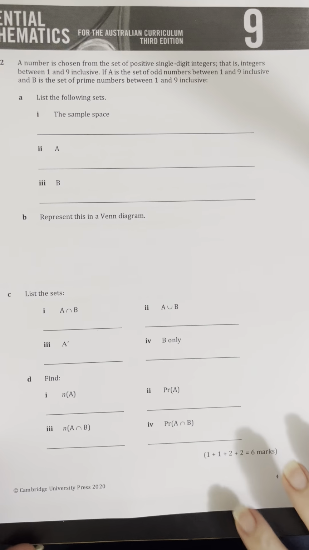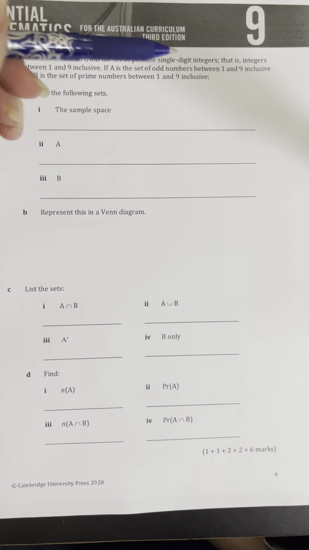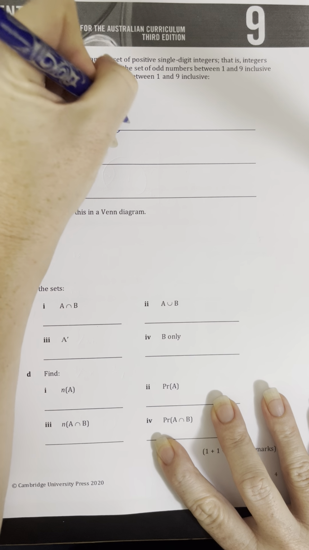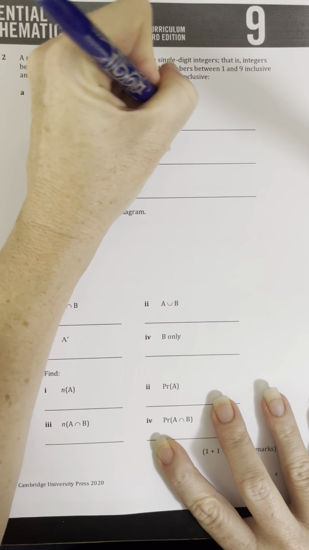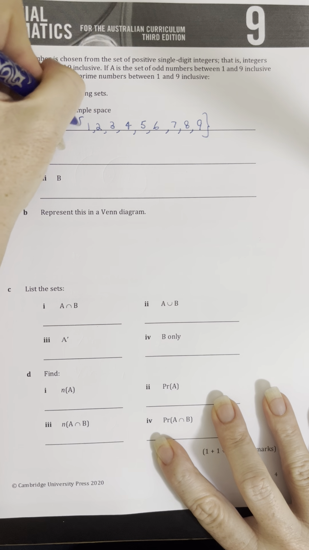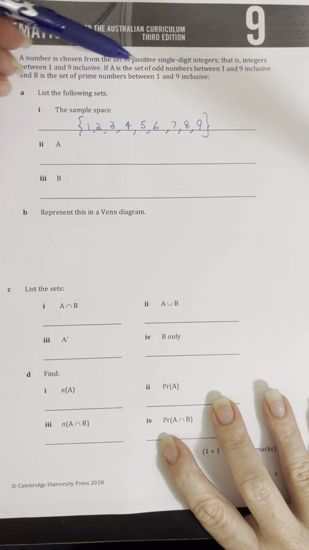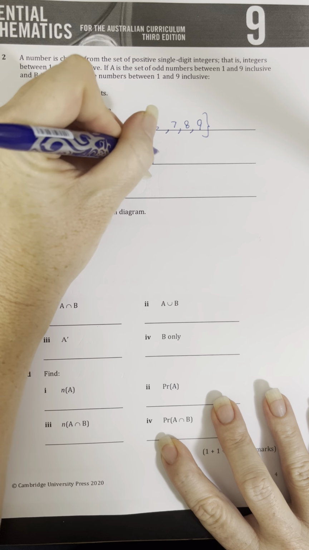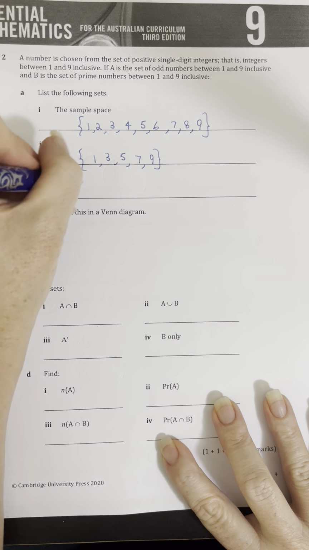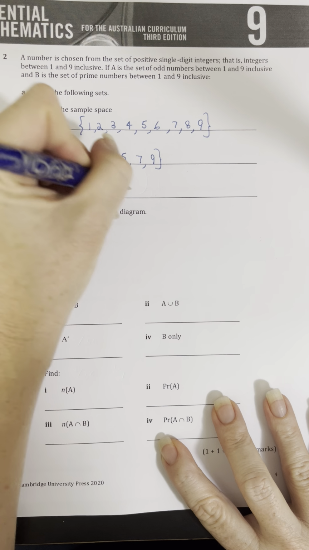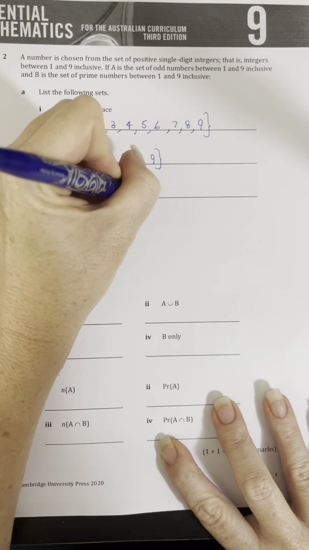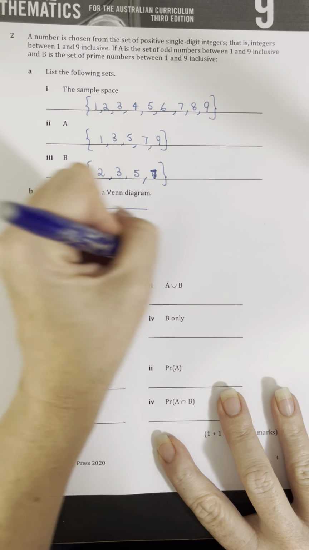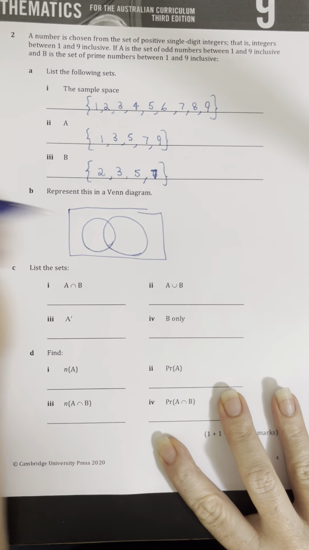Then we've got a number is chosen from the set of positive single digit integers. So integers between 1 and 9 inclusive. So we've got 1, 2, 3, 4, 5, 6, 7, 8, 9 is our sample space. Then it says A is the set of odd numbers. So the odd numbers, 1, 3, 5, 7, 9. And then we've got prime numbers between 1 and 9. So prime are going to be our 2, 3, 5, 7. And we want to represent that in a Venn diagram. So we want to show those numbers in there.